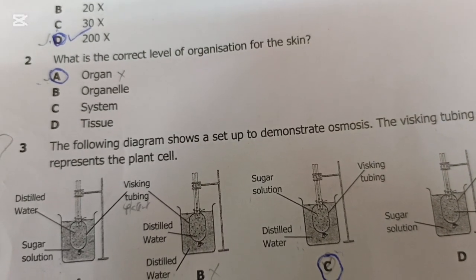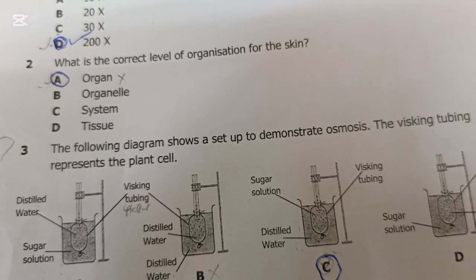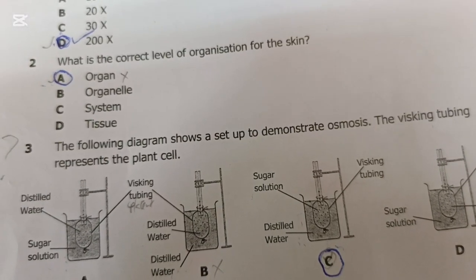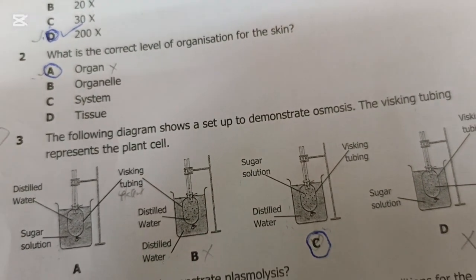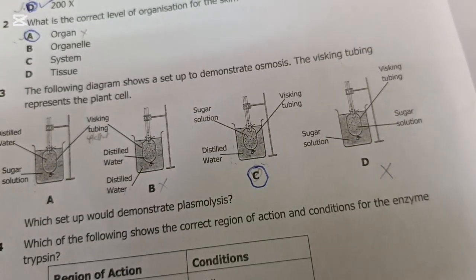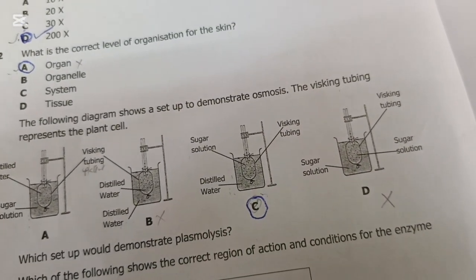Okay, question 2. What is the correct level of organization for the skin? The correct answer is A, organs. Okay guys, organs.